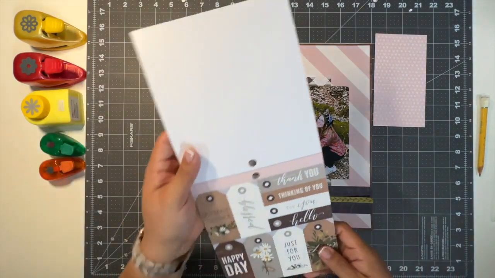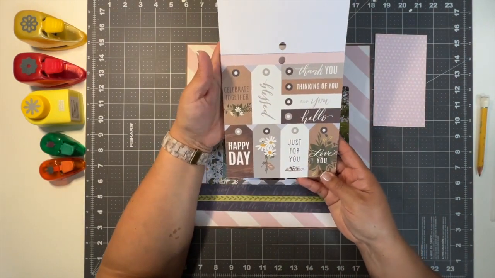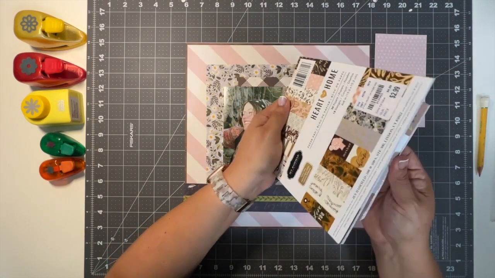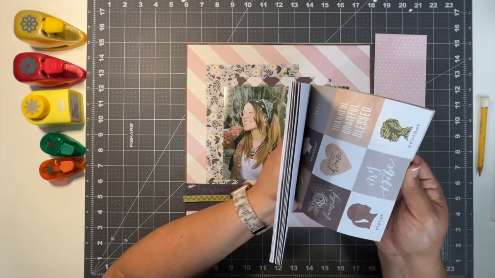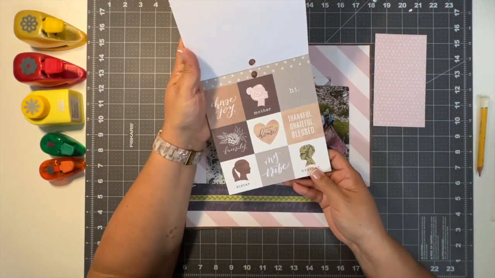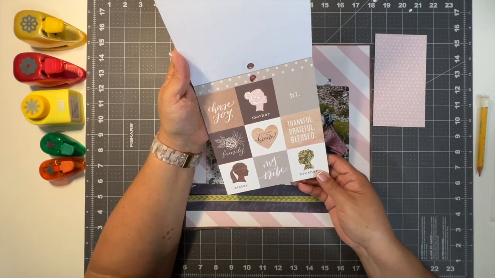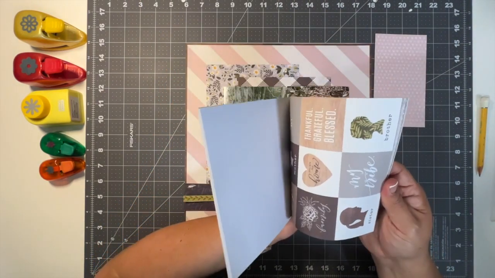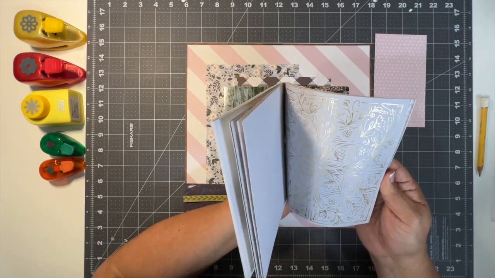Just going to show you what I mean. Celebrate together, blessed. Some of these I can definitely probably use, but the sentiments are a little bit different. They're not about the outdoors or anything like that, so it's more about home, family type stuff.